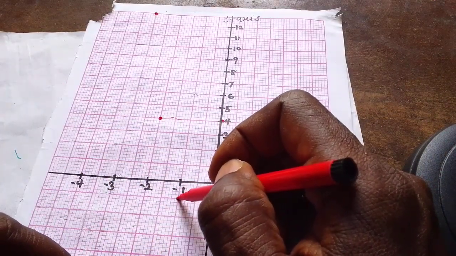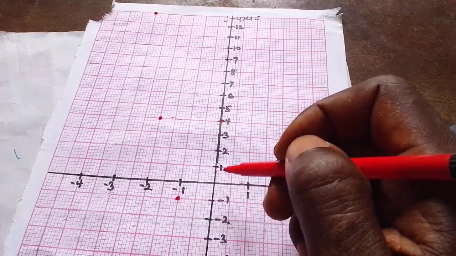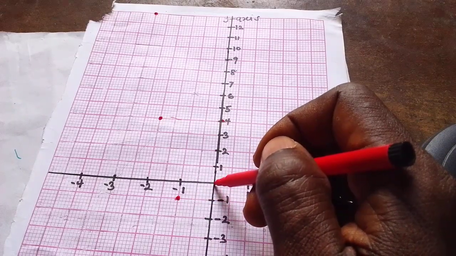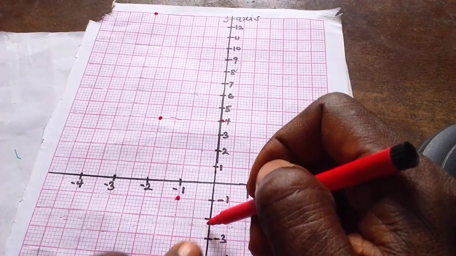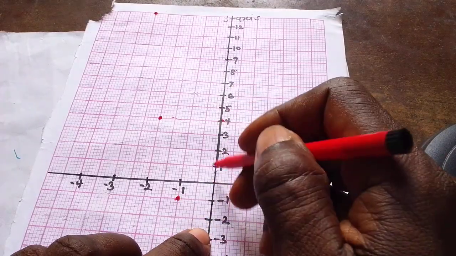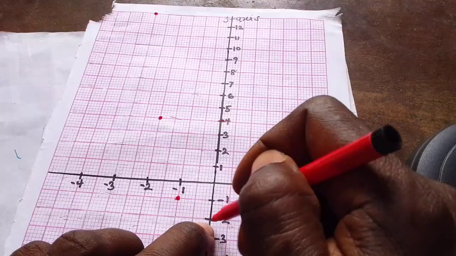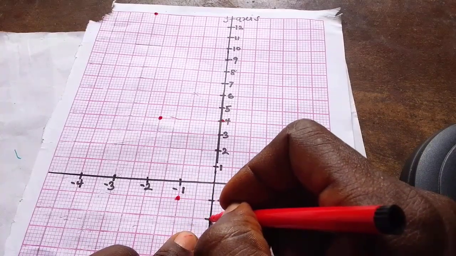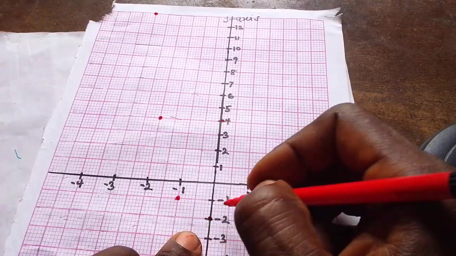You mark it. Then when x is 0, x is 0 on this place, y is -2. Y is -2 at this point. X is 0 here, so it will fall on this line, and y is -2 on this line. So both of them will meet at this line of the y-axis.